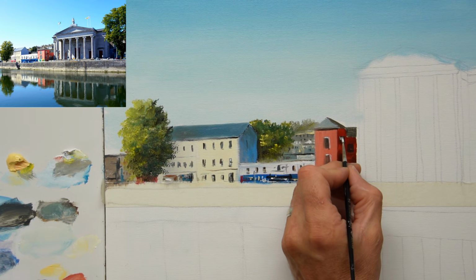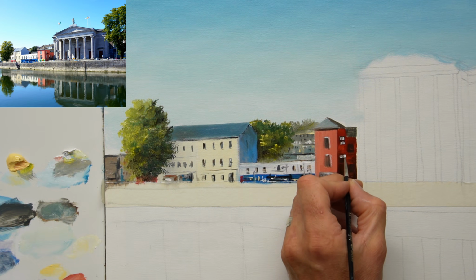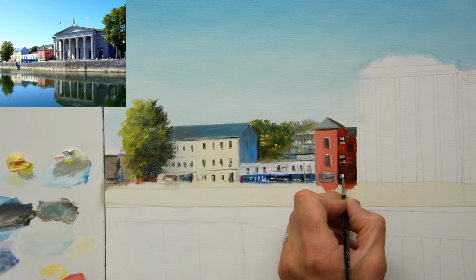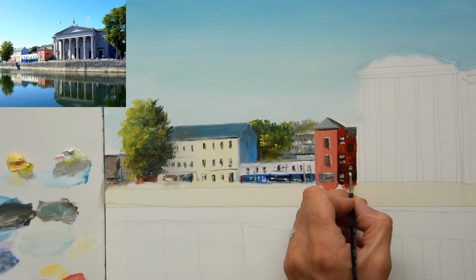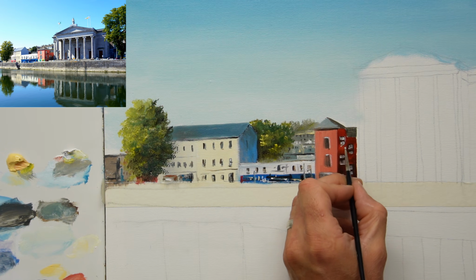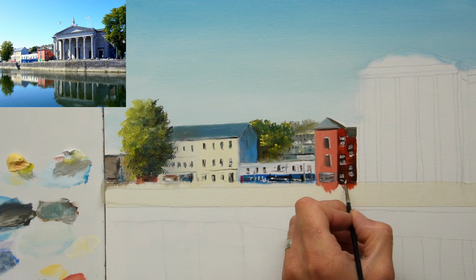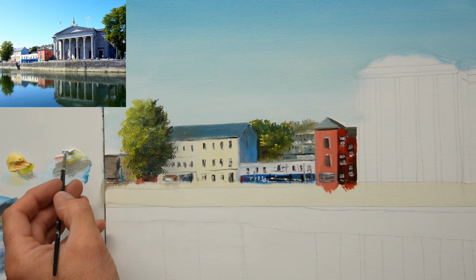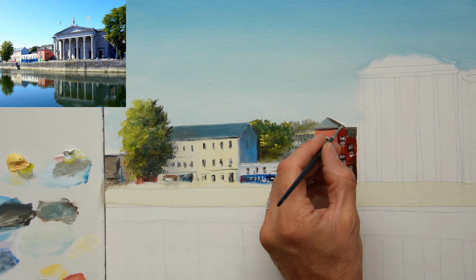It's the same back here. You see how loose I'm doing all of this? Just very loose brush strokes.